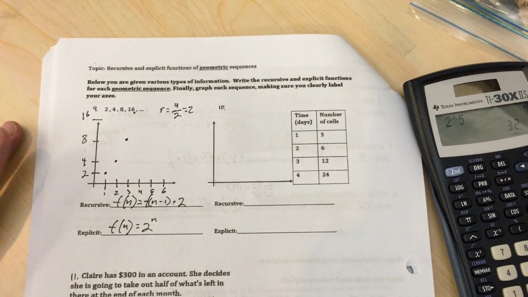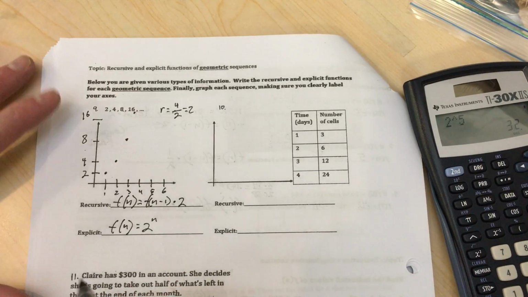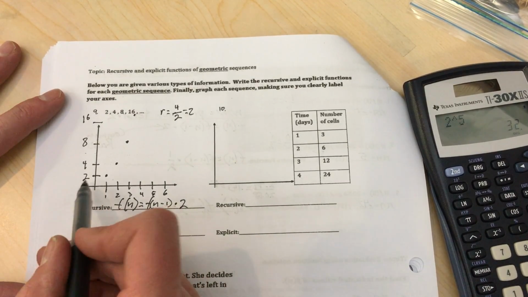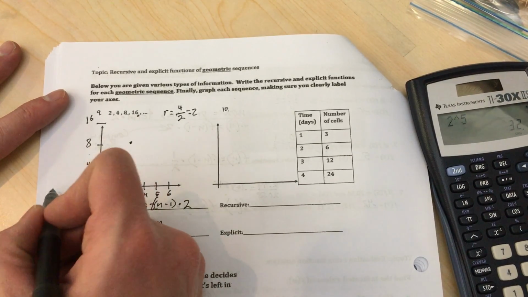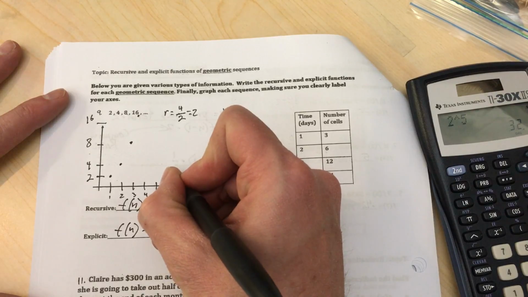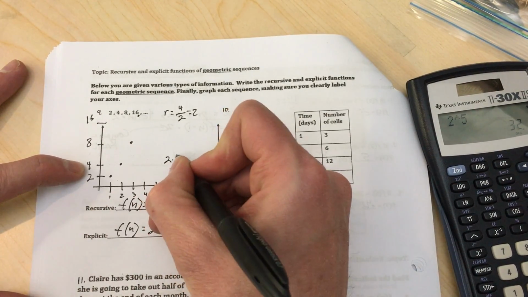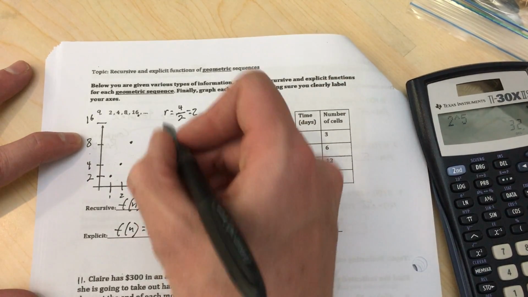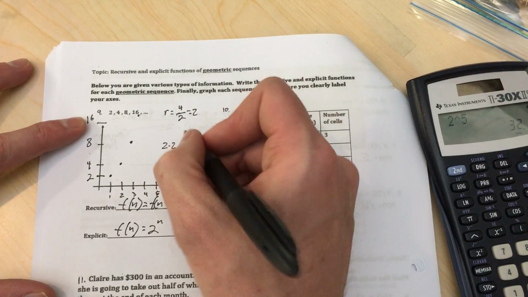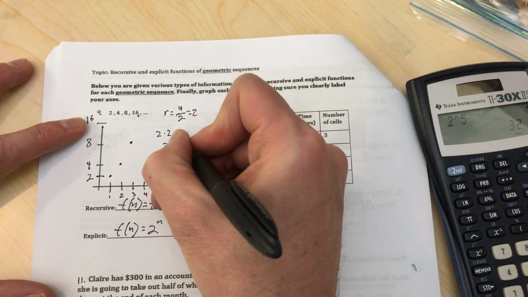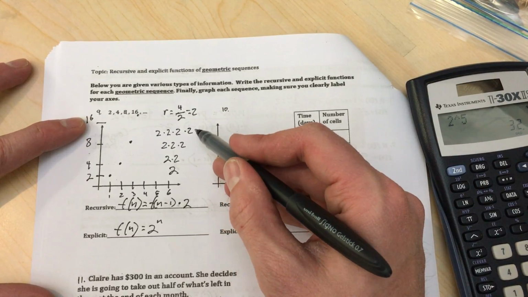Okay, so how do you figure out that explicit rule? How is it that this is working? Well, the best way that I can say is that if you write out your answers in factored form, so 2 in factored form, the nice thing is it's just 2. Well, 4 in factored form is 2 times 2. 8 in factored form is 2 times 2 times 2. 16 in factored form is 2 times 2 times 2 times 2. So you're seeing this grow here, right?